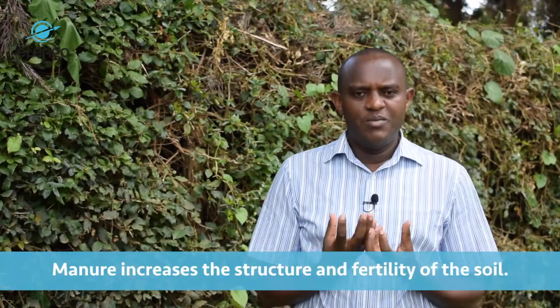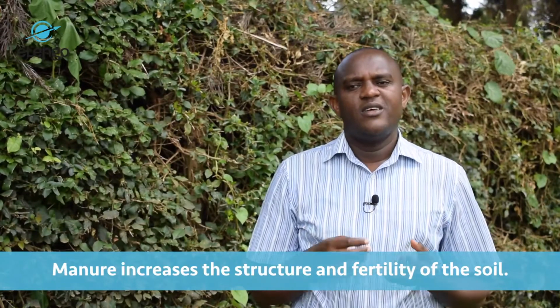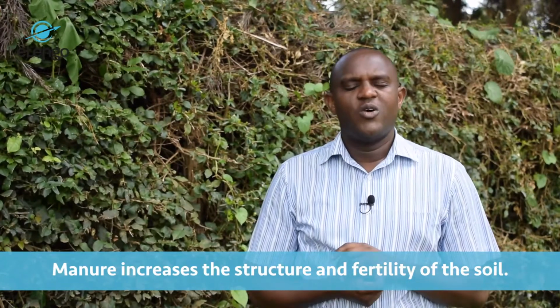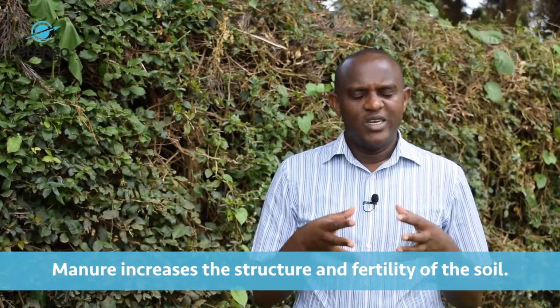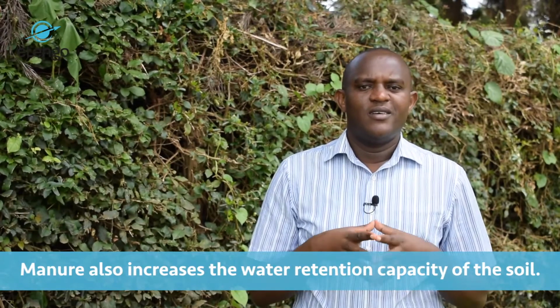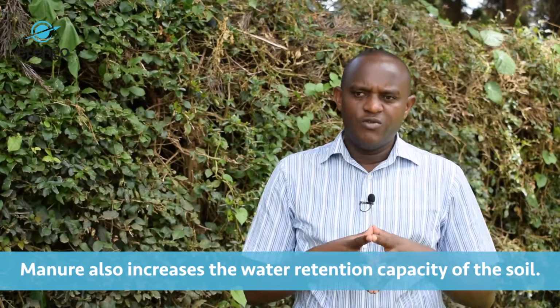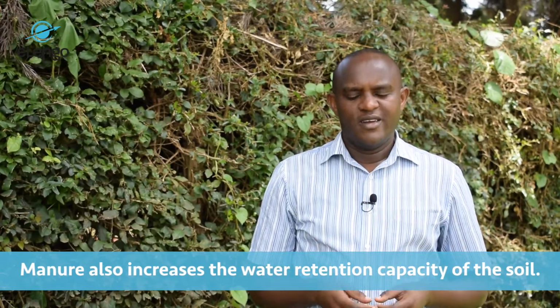Because actually manure improves the structure of that soil. If the soil was very hard, it will become a bit loose, so the structure will change. It will also improve what we call the water retention. It's able to retain the water. The organic matter composition of that soil will also improve, and also the aeration, such that when the roots are growing, they will be very well aerated. The microorganisms that assist the soil in its functions are also going to thrive very well, because there will be enough air in the soil. So actually manure application is very important.